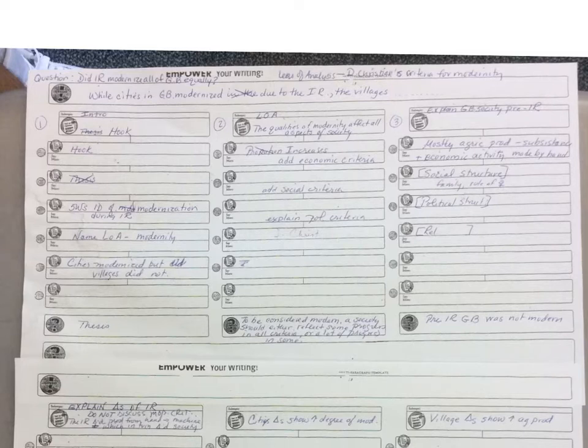Notice in the thesis it says, while cities in Great Britain modernized due to the Industrial Revolution, the villages... I thought when I started my research that I was going to say the villages did not modernize. I found out during my research that in fact the villages did modernize a little bit. So I've left this open because I'm not exactly sure how I want to finish that sentence. That thesis should be carried through at the thesis line for every single scaffold paper you have.